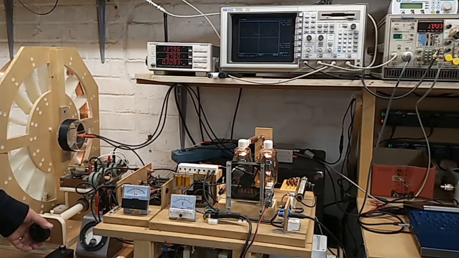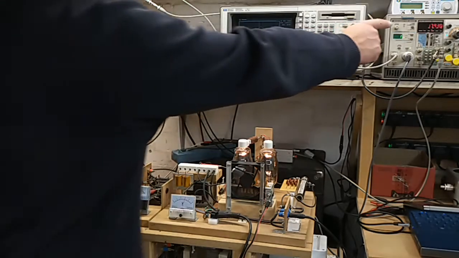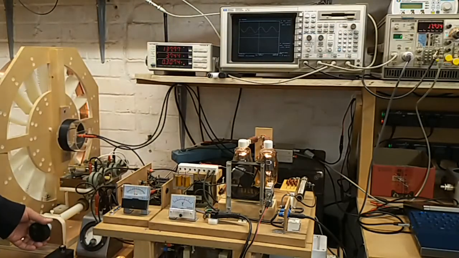It's going to want to try and jump in frequency up to the upper. Keep increasing, 1.82.